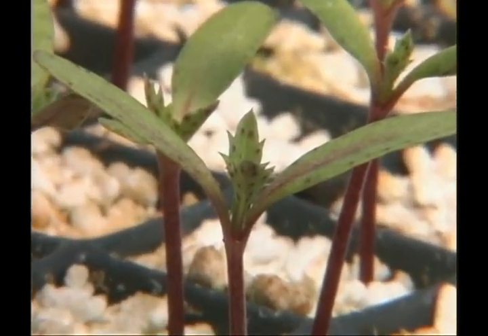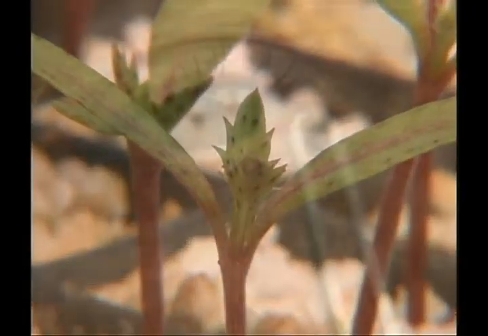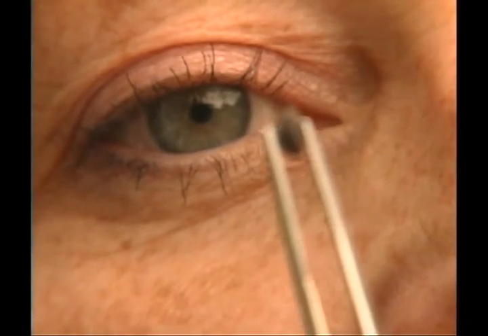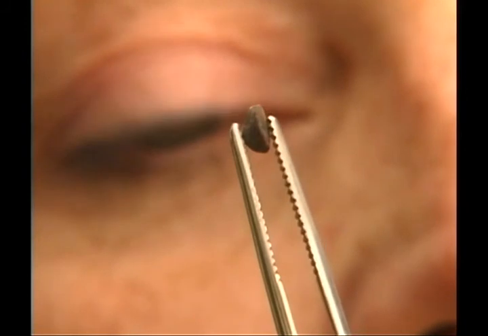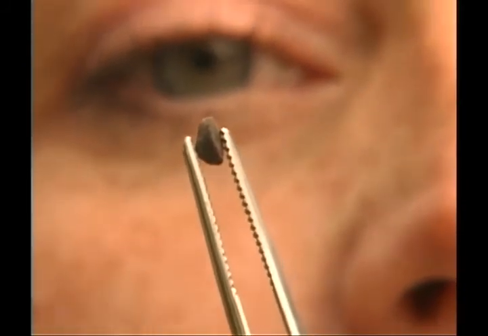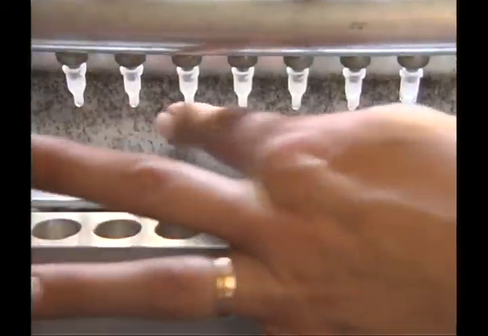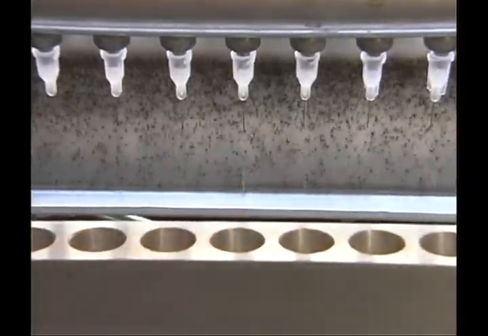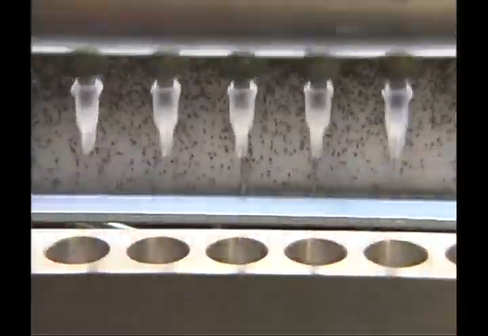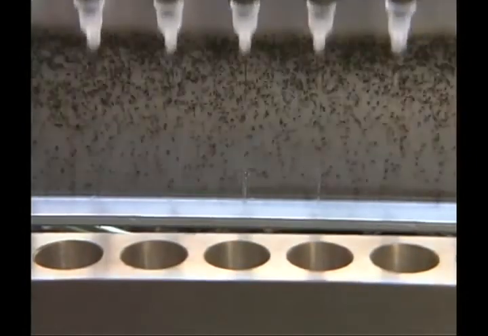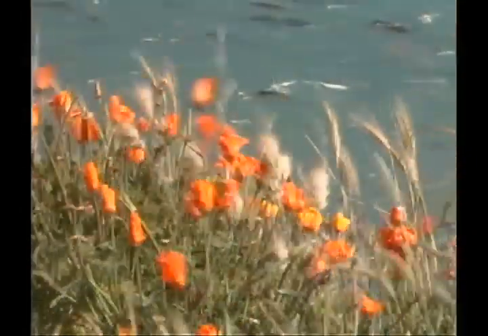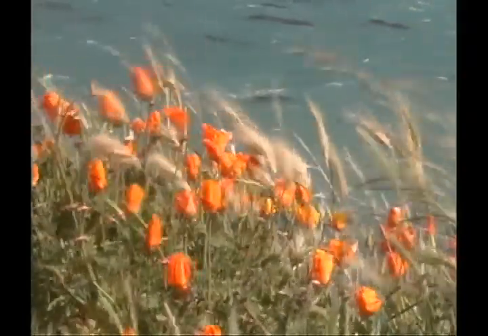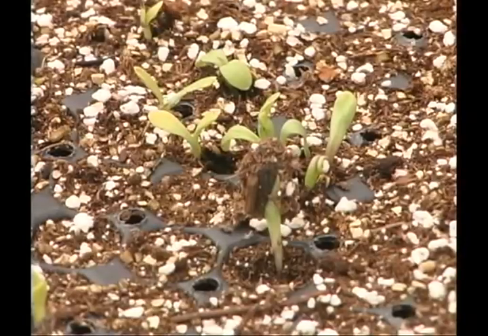Now let's take a look at the anatomy of a developing seed. To the human eye, most seeds appear quite small and insignificant. But stored in each of these small, sometimes microscopic seeds is enough food, energy, and genetic information to sprout and develop into a mature plant.